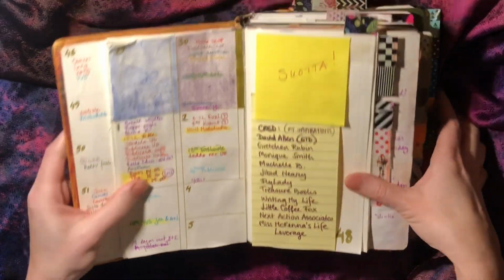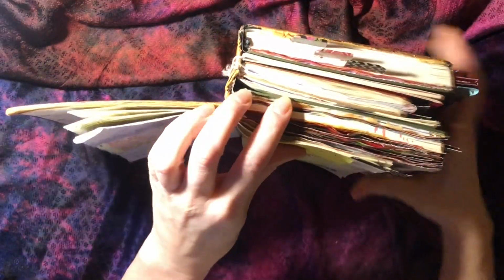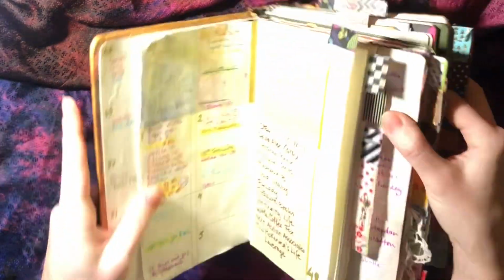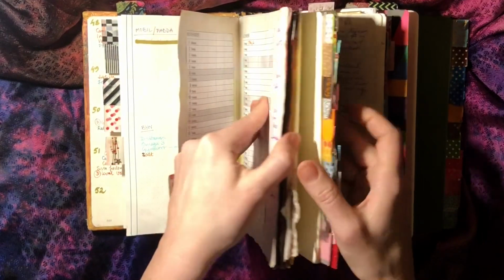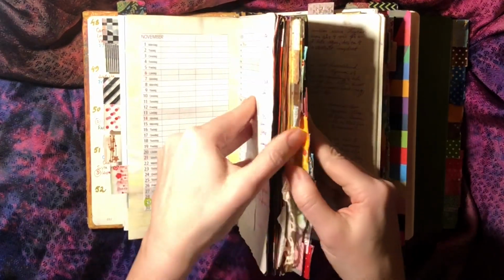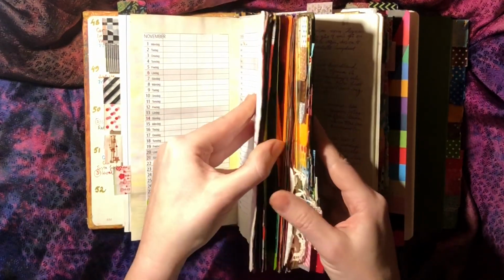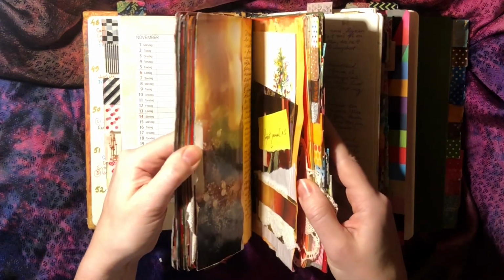Then we're still in the front book, but the rest of the front book is for journaling. So everything in here is personal. I prep the pages, and let's see if there's something we can look at.